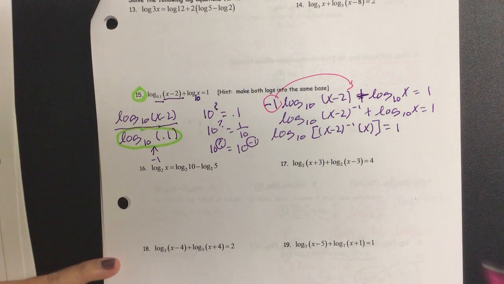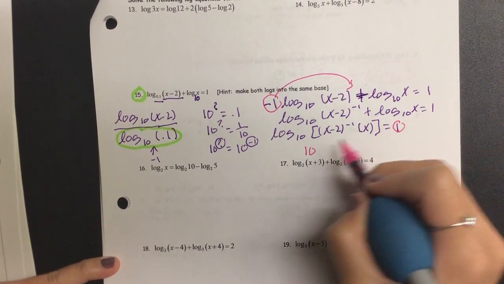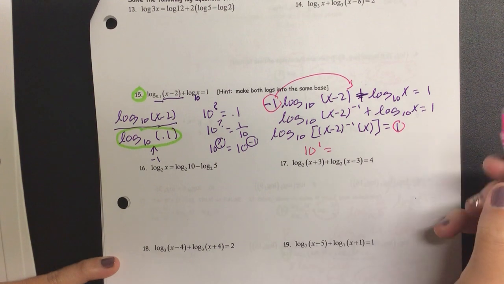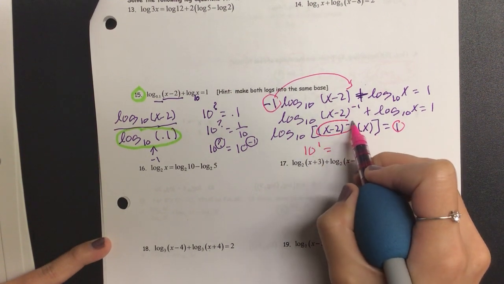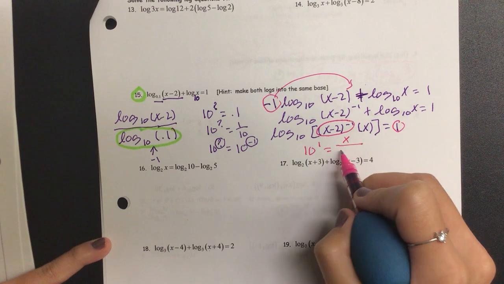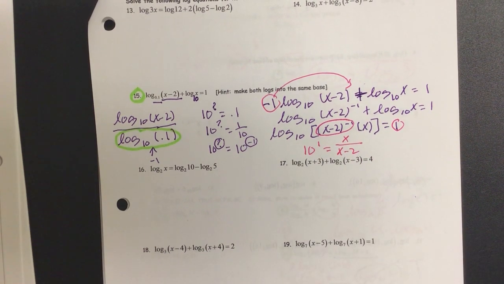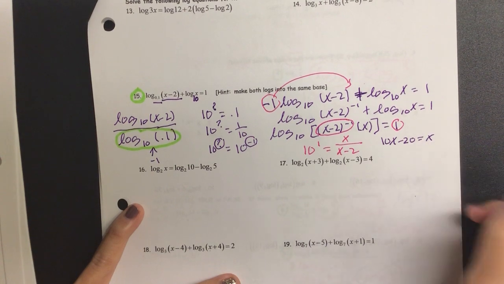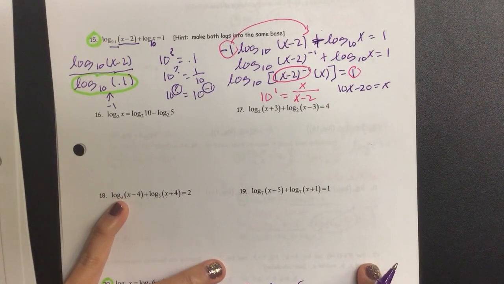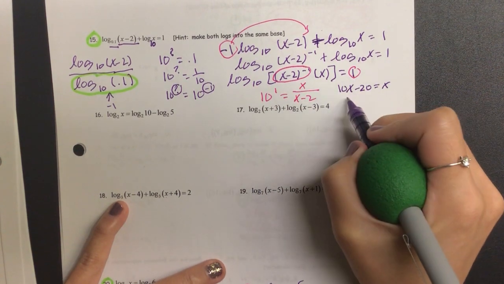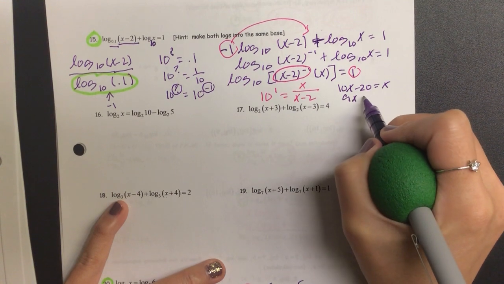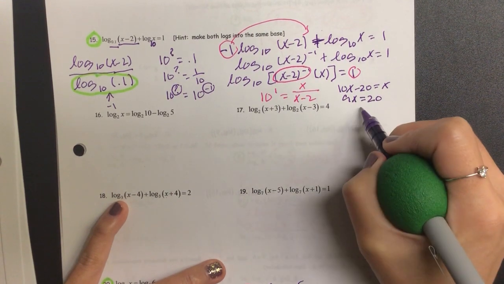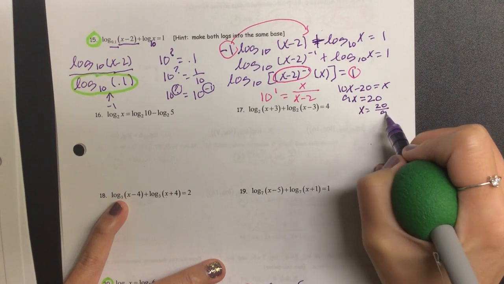And now we can drop and cross. Drop the 10, cross the 1, and everything on that side is going to be on the right side, but are we okay if I go ahead and write this on the bottom? x over x minus 2. And then we're going to cross multiply. That's going to give us 10x minus 20 is equal to x. Are we okay with that part? 10x minus 20 is equal to x. And then I want to subtract x on both sides, which I get 9x. Add 20 on both sides, positive 20. So my final x must be 20/9.